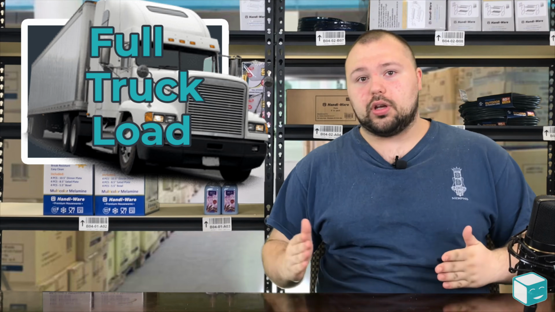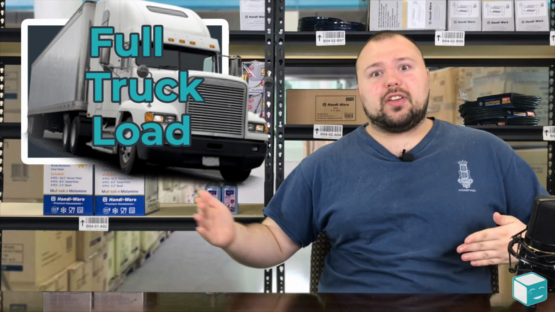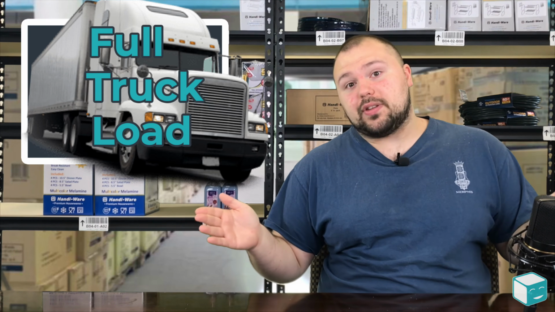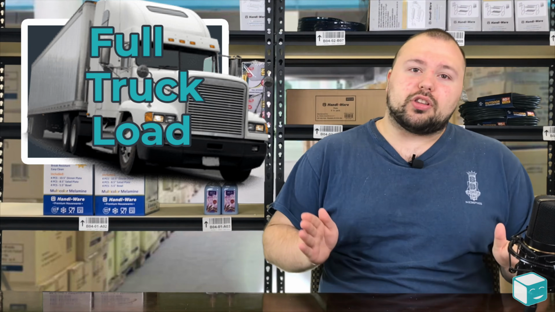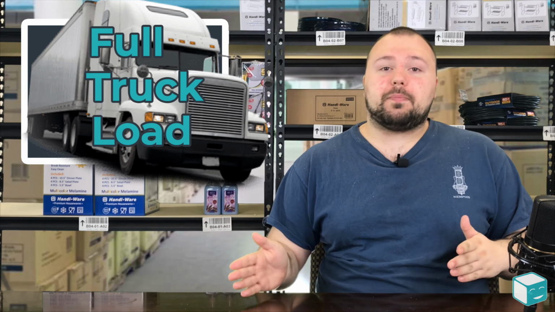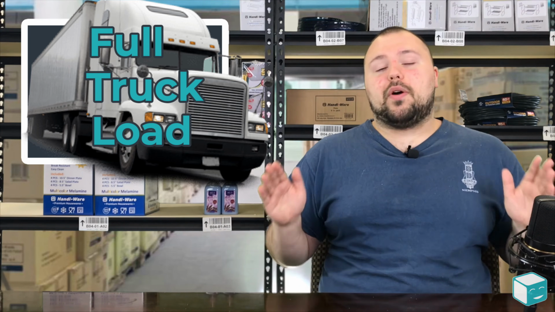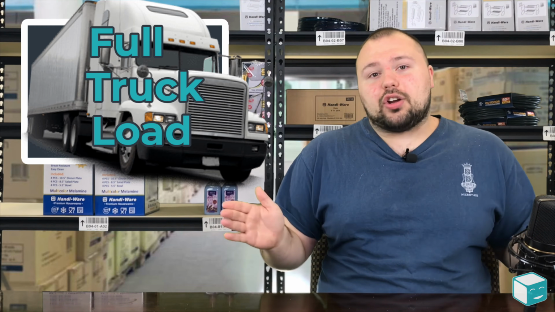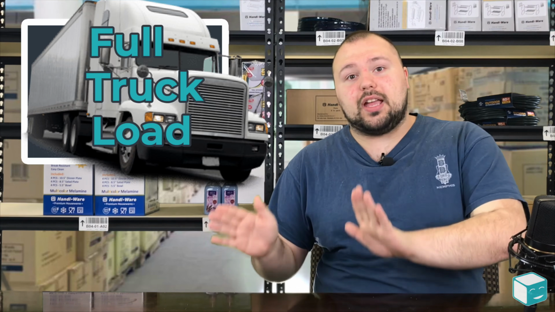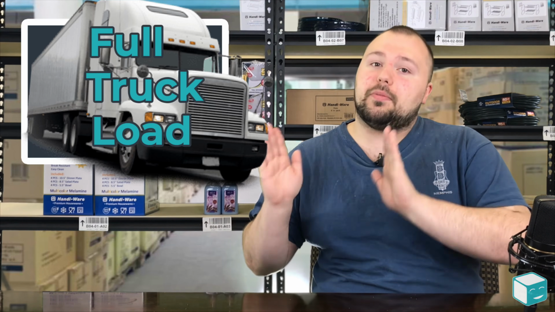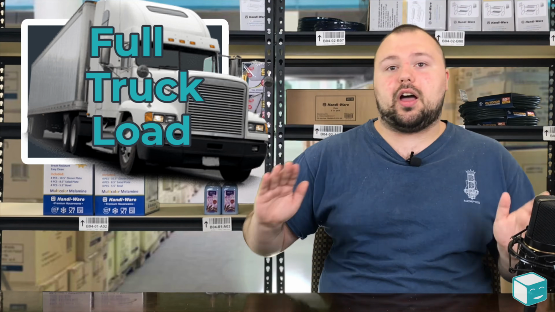FTL is a term you might have heard, and it stands for full truck load. So this one is obvious. It's pretty self-explanatory based on the name, and that is you use the term FTL when you are shipping an entire truck of goods from one location to another. So with FTL, the entire truck is devoted towards your goods and your business, and it's not intermixed with anybody else's products or any other shipments.